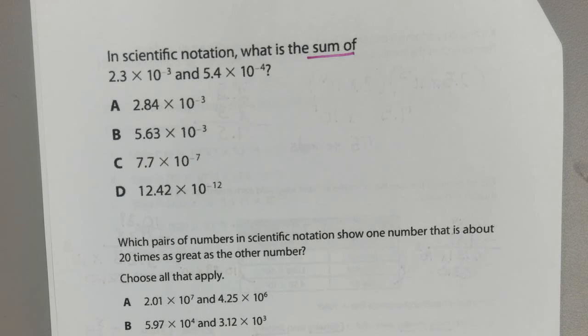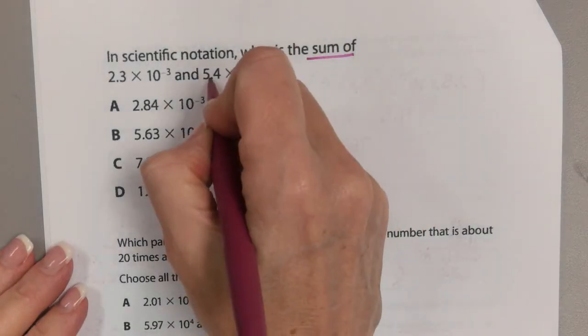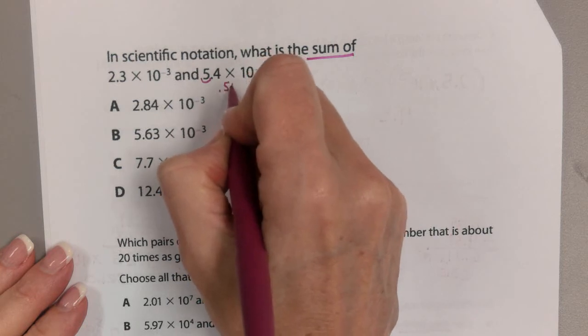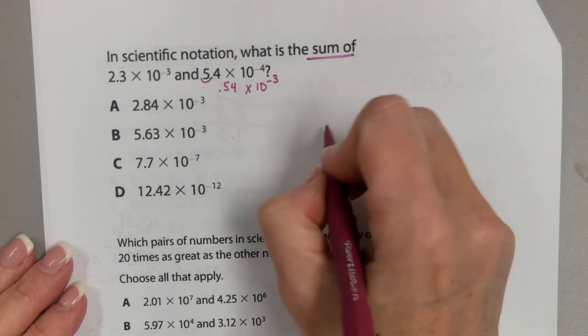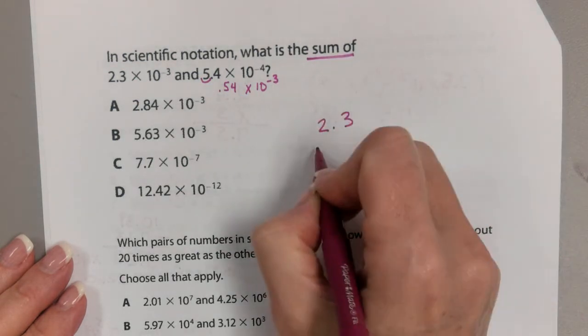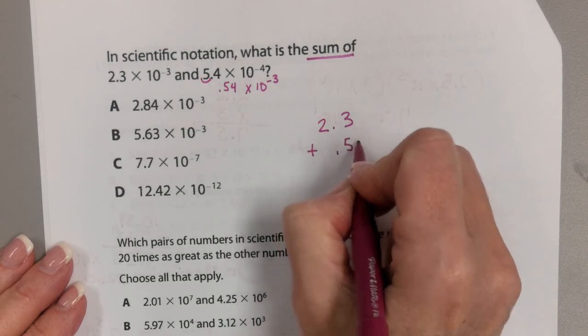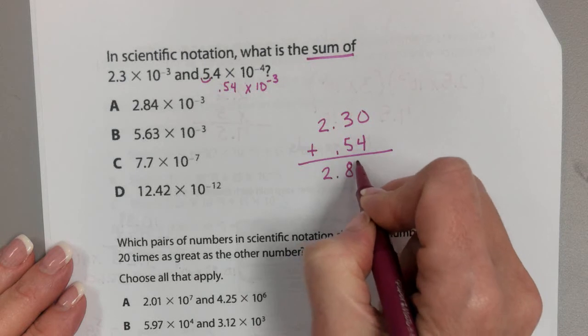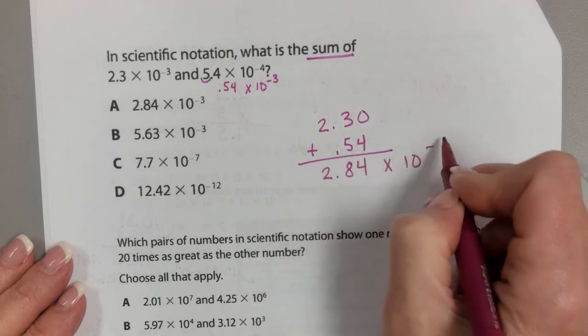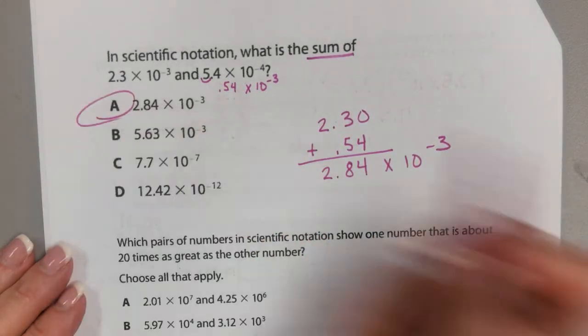So which is bigger, -3 or -4? -3 is actually bigger. So to increase the exponent, which way is the decimal got to go? To the left. So that means this one's going to have to move and become 0.54 times 10 to the -3. So I have 2.3 plus 0.54. So that one wasn't bad at all.